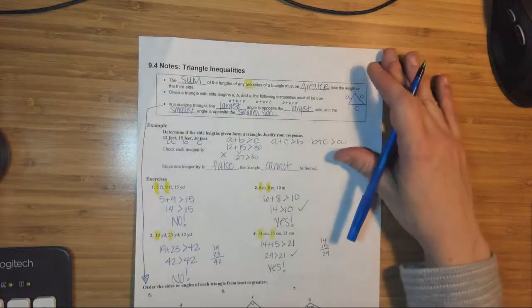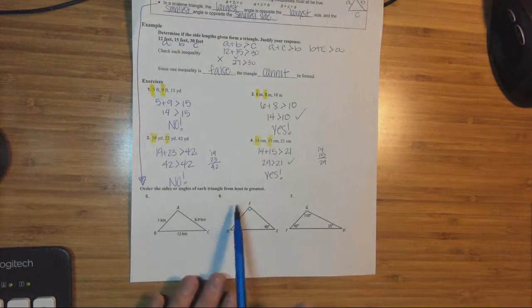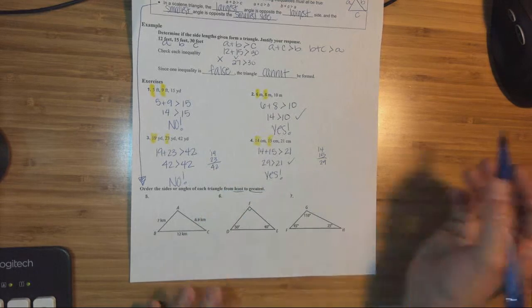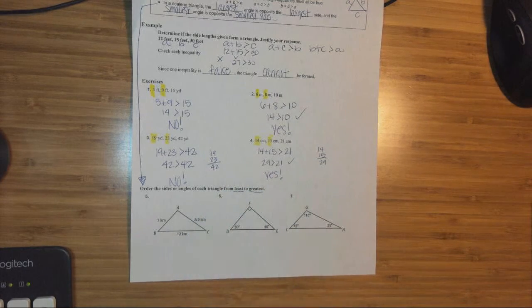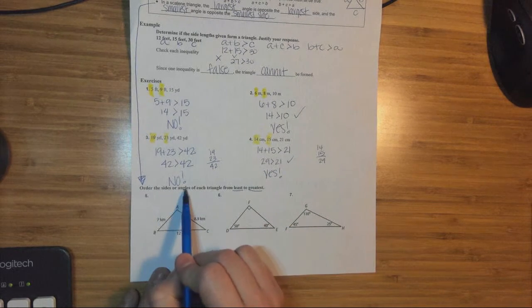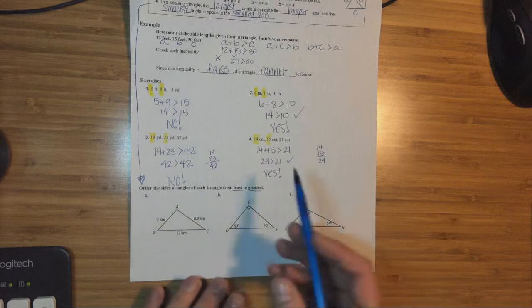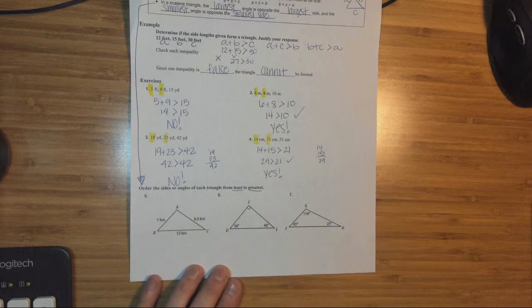Okay, so we're going to come back down to the bottom, and we are going to put these in order from least to greatest. Since it's least to greatest, I want to start with the smallest number. We're going to order the sides or angles. If they give us the sides, we're going to order the angles. If they give us the angles, we're going to order the sides. All right, so least to greatest, I want to start with the smallest.